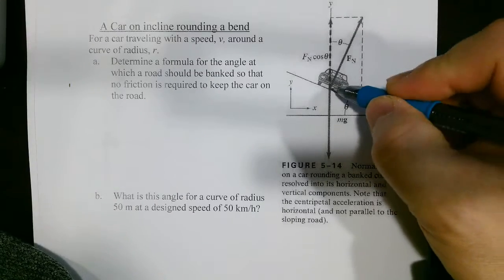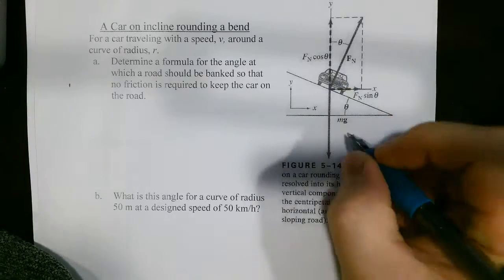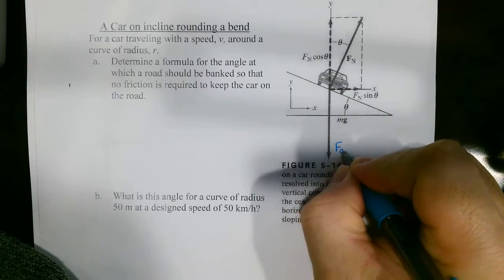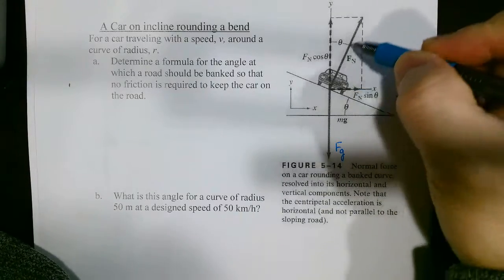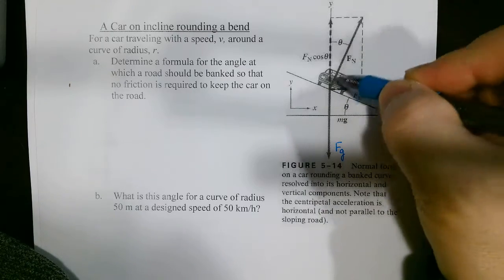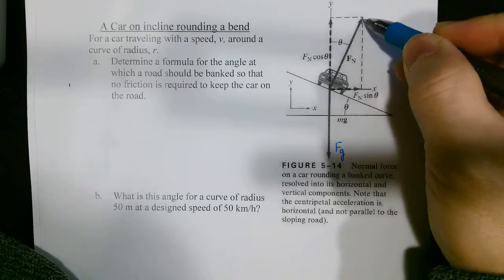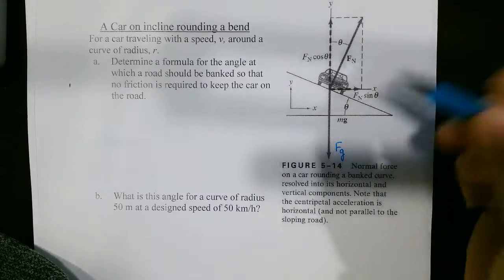The obvious force this car possesses is Fg, the weight. Then there is the normal force, which is perpendicular to the bank. This is actually a bigger value than my Fg.